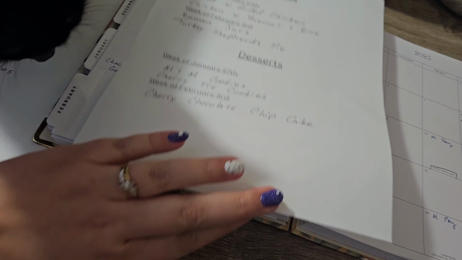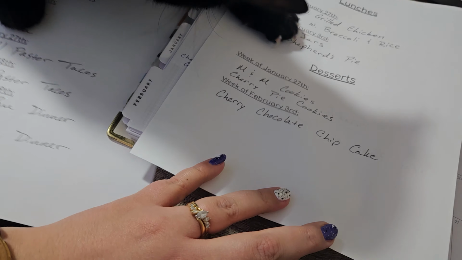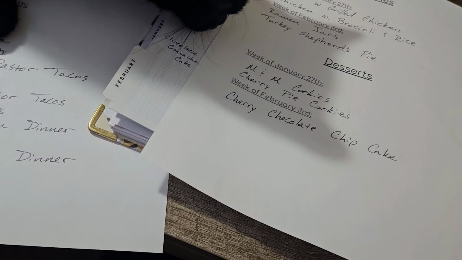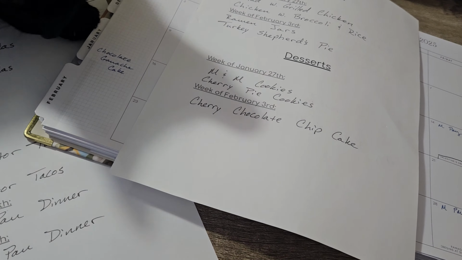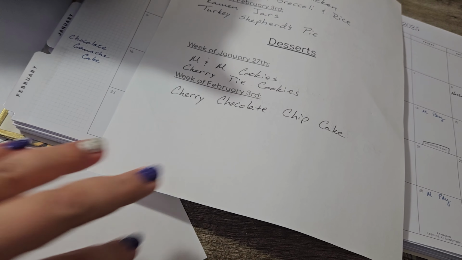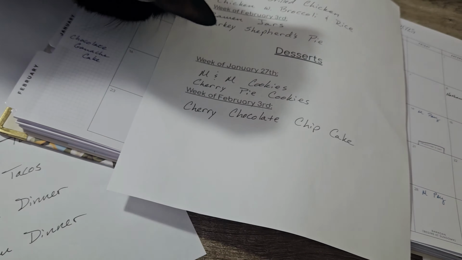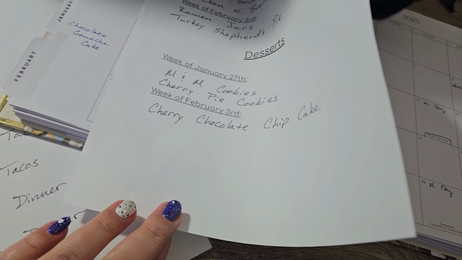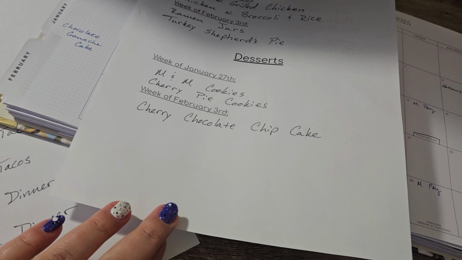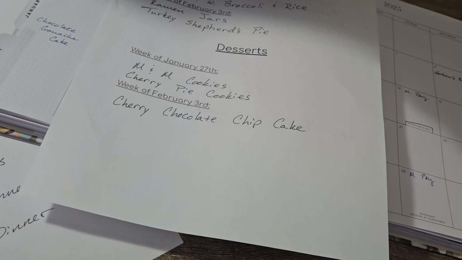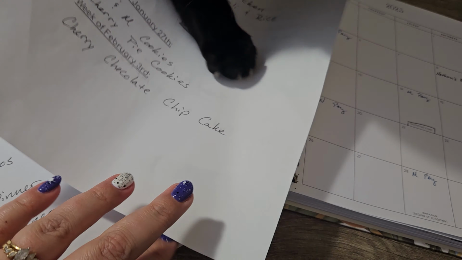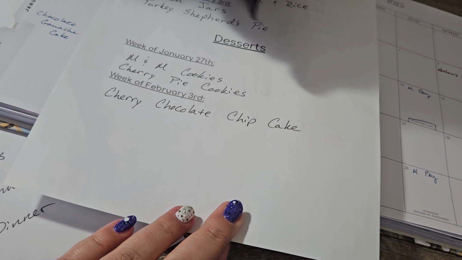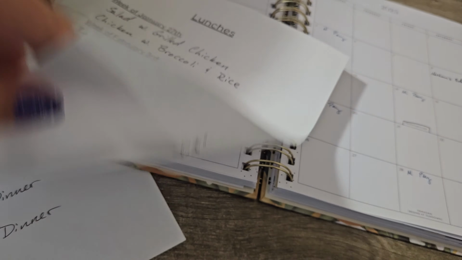And then desserts is another thing. I do always like to try new baking recipes and usually have something in the house that we can have for dessert if we want it. So I wrote down a couple of different ideas for some dessert things. A lot of this, I already have what I need for it in the house, but like in the event of this cherry chocolate chip cake that I want to try to make, I need some cherries. So I need to get those.